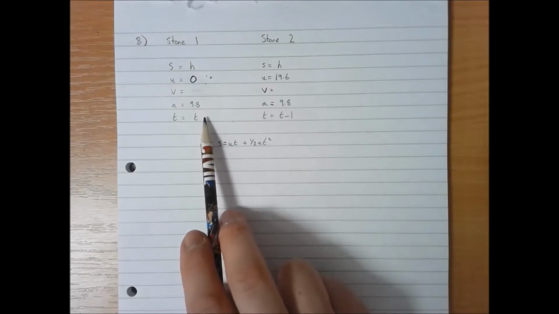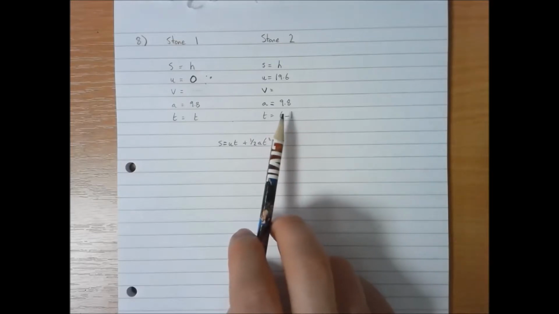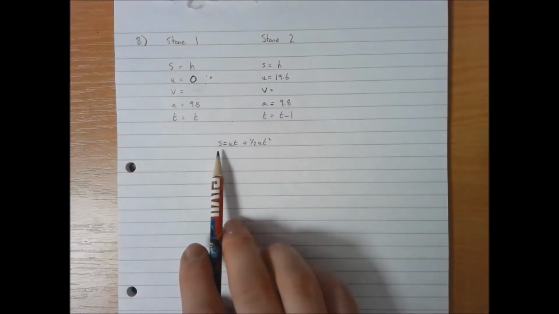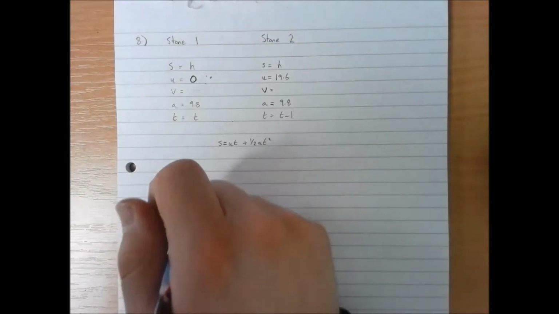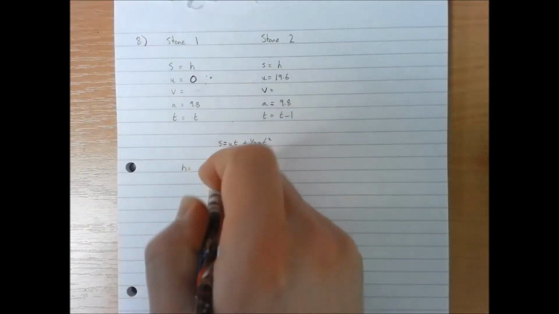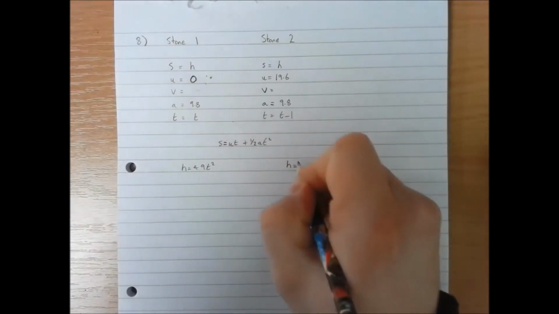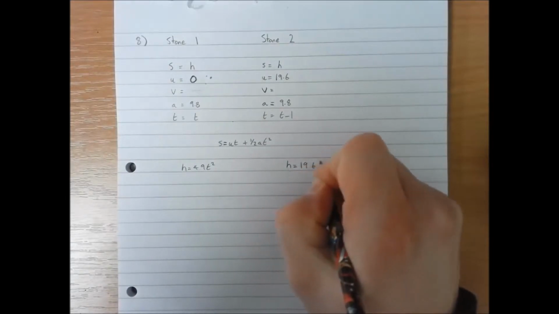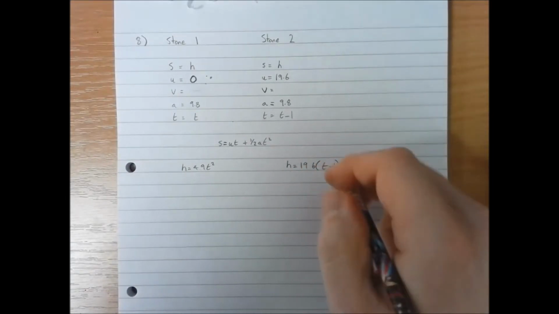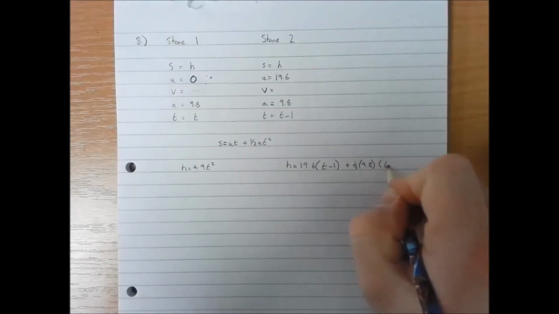So as I said, the first one travels for time t, and the second one is t minus 1 seconds, to account for that 1 second difference between the two stones being dropped. The constant acceleration equation that we want to use is s equals ut plus half at squared. I'm going to start by plugging in for stone 1, and that gives me that h is equal to 0 plus half times 9.8, 4.9, t squared. If I work with my other one, h is equal to u, 19.6, times t take away 1, plus half 9.8 for a, t minus 1, all squared.